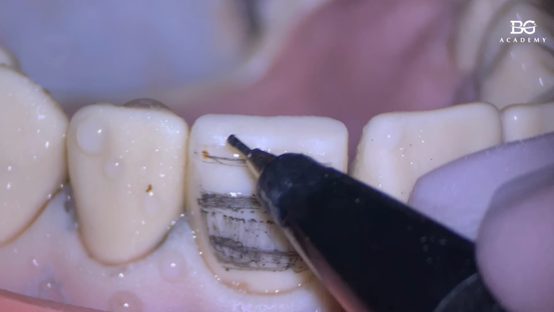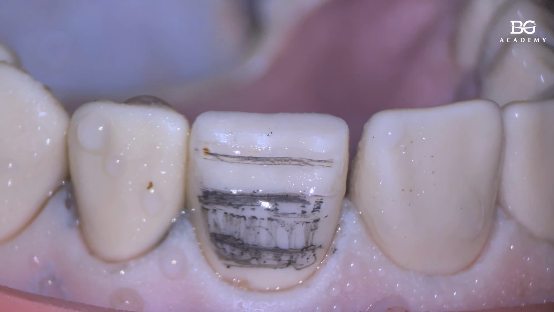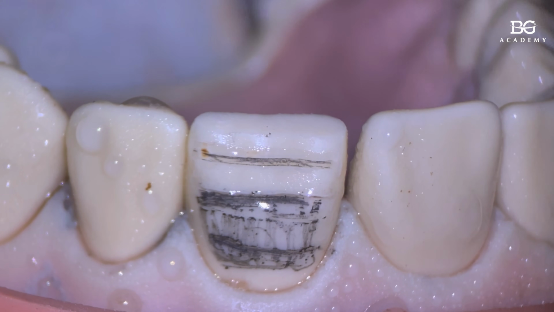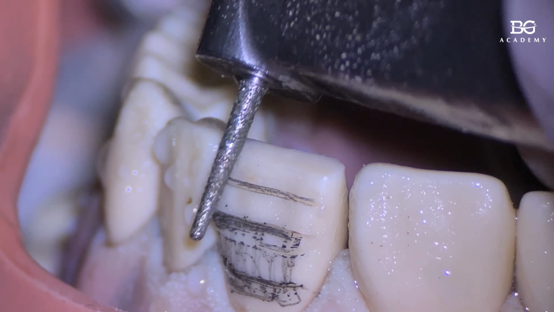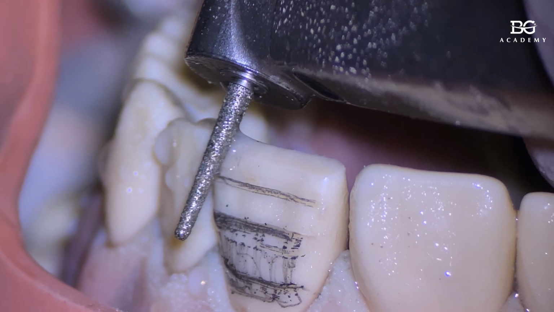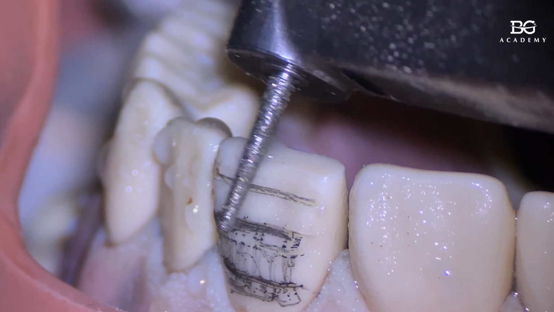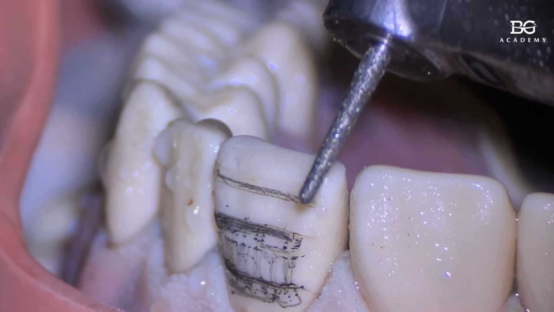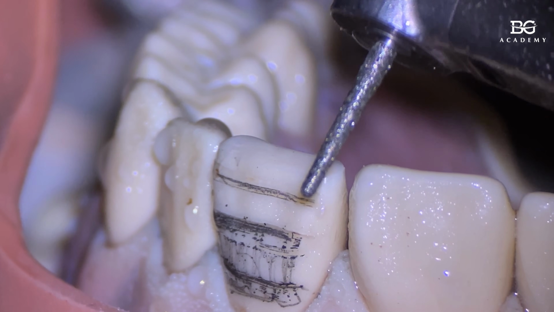It's not just this area, this zone, because there is another mistake that many people make. They just place the bur like this. Let me just move the head of my patient to the side and you will see what I mean. Yeah, like this. And instead of plane reduction, they do a bevel and a very thin incisal edge. So that's not a good thing.